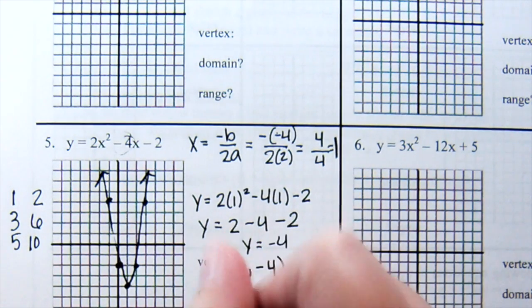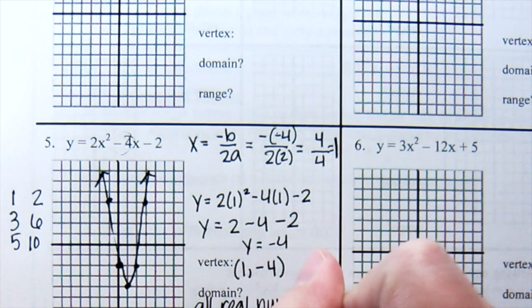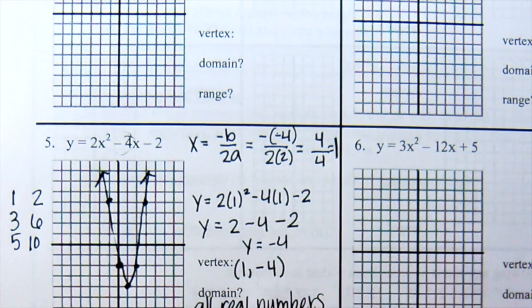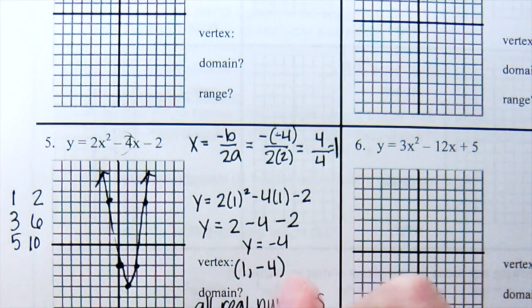My domain, always all real numbers for a parabola. And my range, well, I'm going to look at this point. Negative 4 is my y-coordinate. So I know my parabola will never go below negative 4. So y must be greater than or equal to negative 4.